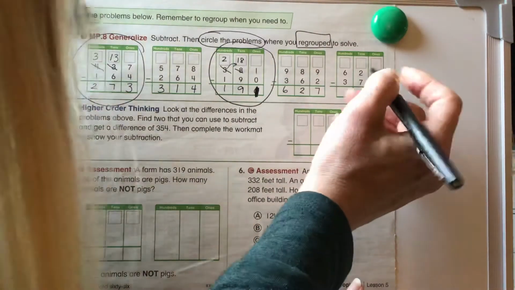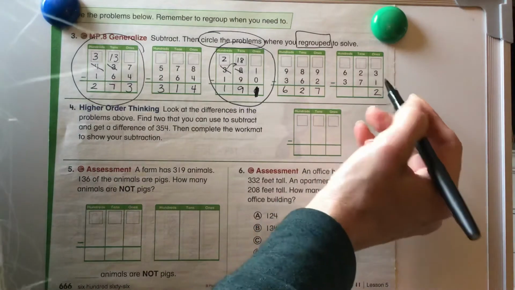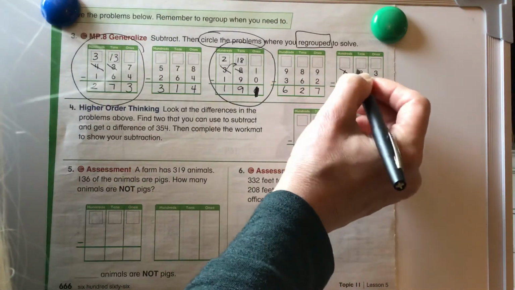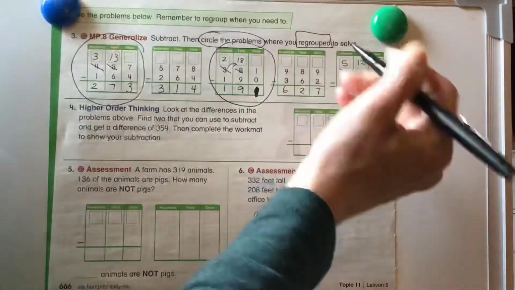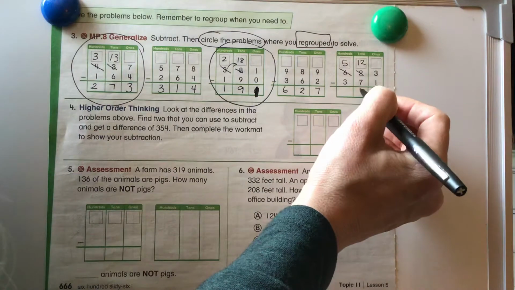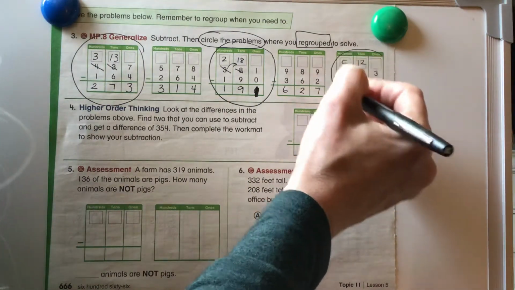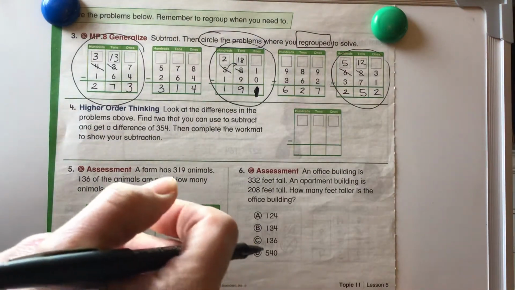Okay, let's take a look at our last one on the top row. 3 minus 1 is 2. We didn't need to regroup that one. 2 minus 7, yeah, we can't do that one. So that's going to become 12, and that's going to become 5. 12 minus 7 is 5. 5 minus 3 is 2, 252. So we did have to regroup on that one.